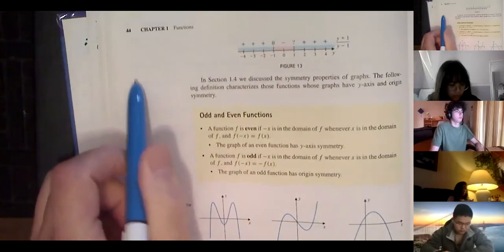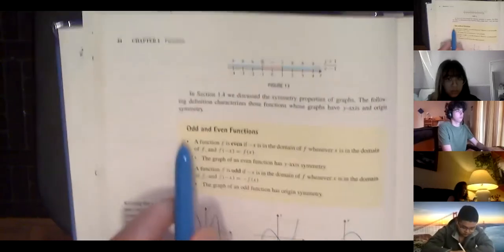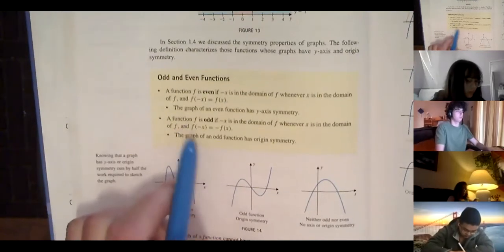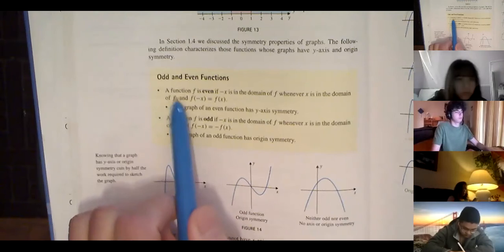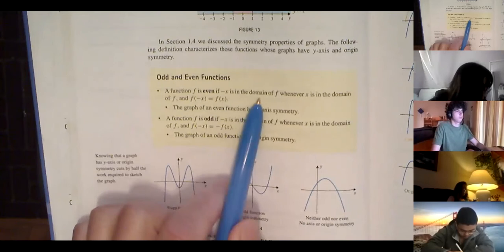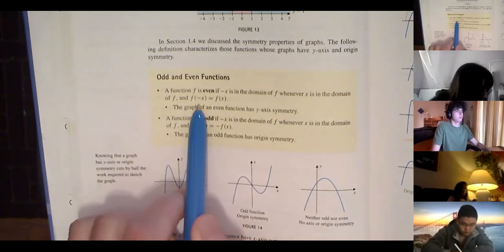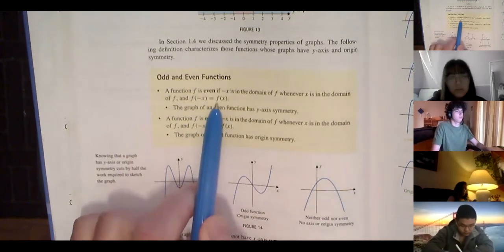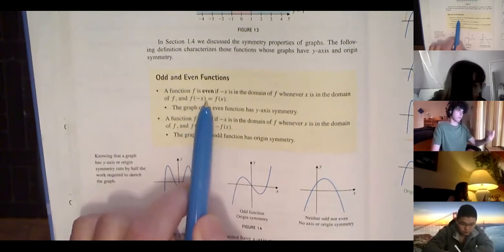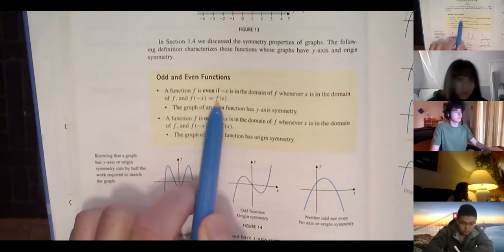On page 44, you have something called odd and even functions. Definition of odd and even. A function f is even if negative x is in the domain of f whenever x is in the domain of f, and f of negative x equals f of x. Okay, you can simplify it by just going straight to here. A function's even if f of negative x is always the same thing as f of x.